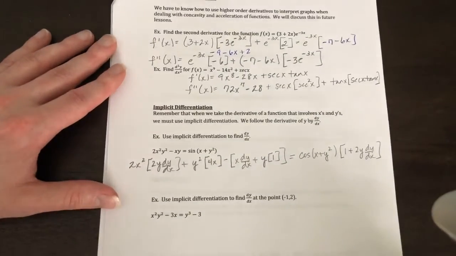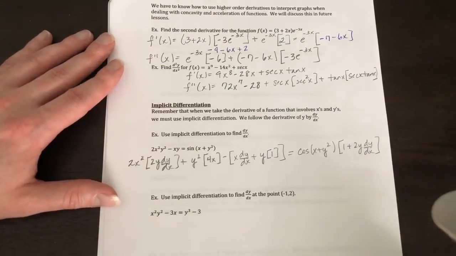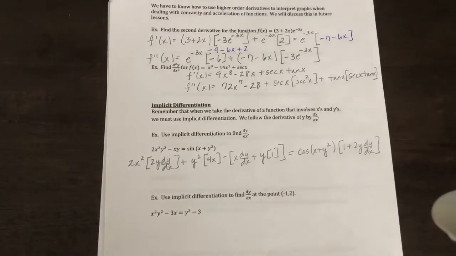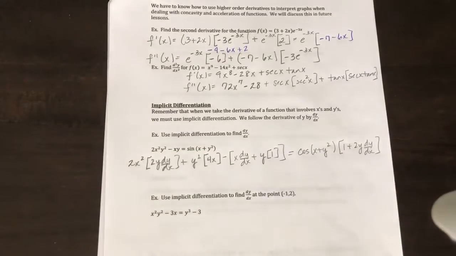And I probably didn't leave enough room for this. So let me get some paper really quick so we don't run out of room. Okay.